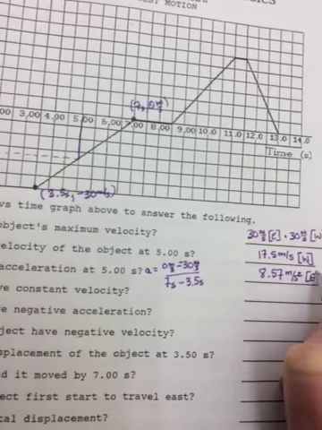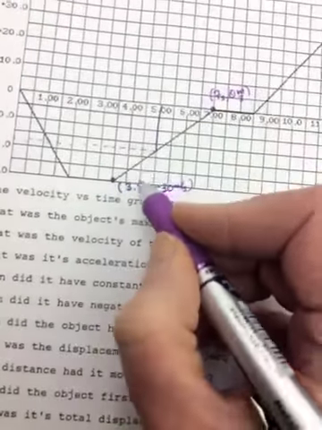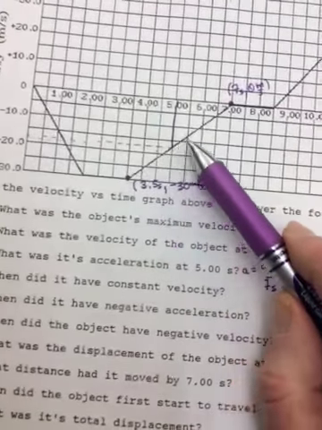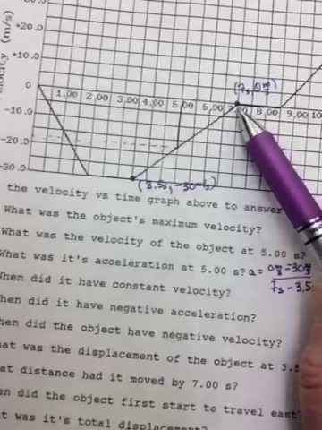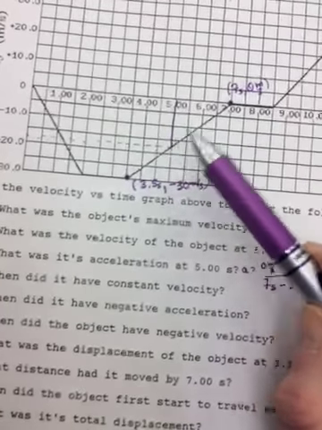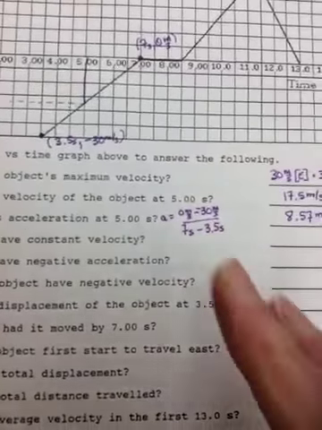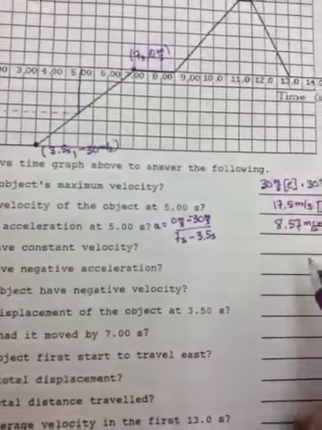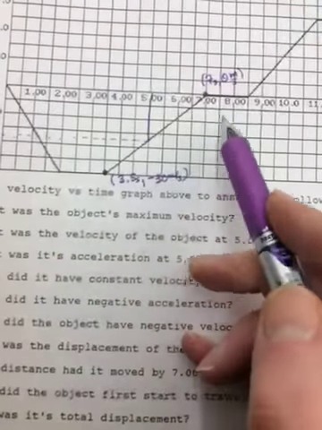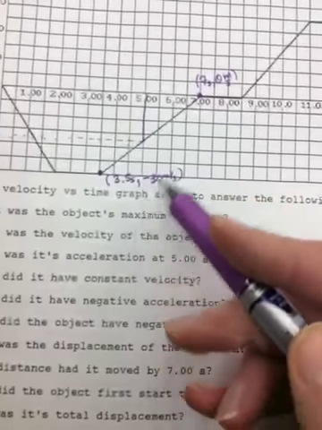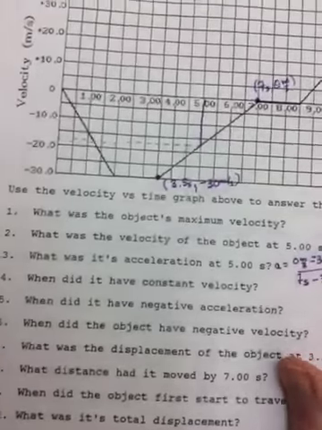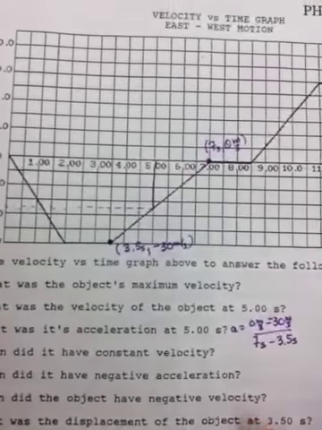That means it's east. Now, you might think that's weird that it's east, but look at what it's doing. It's slowing down from negative 30 meters per second to 0, so it's slowing down, but it's going west. So slowing down would be a negative, going west would be a negative, and so the acceleration is positive. If it's slowing down going west, the acceleration must be acting in the opposite direction, which would be east.